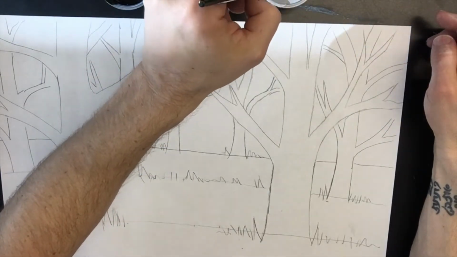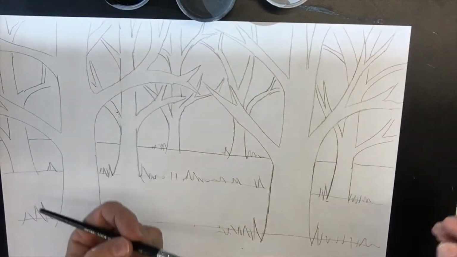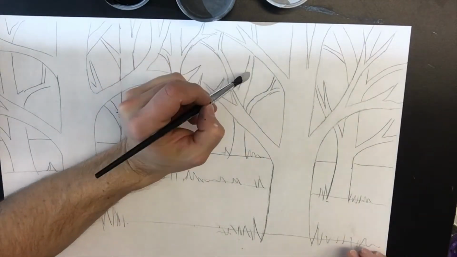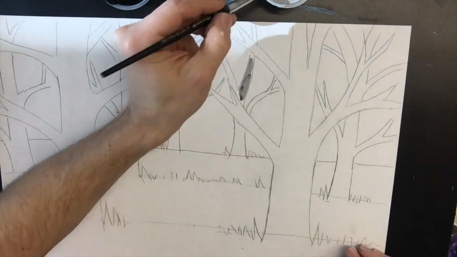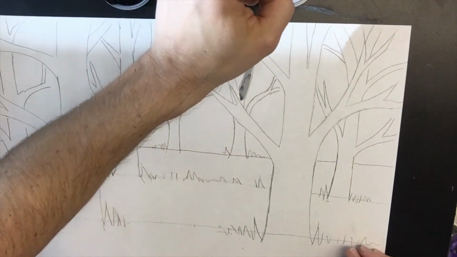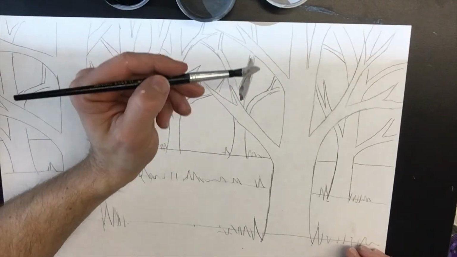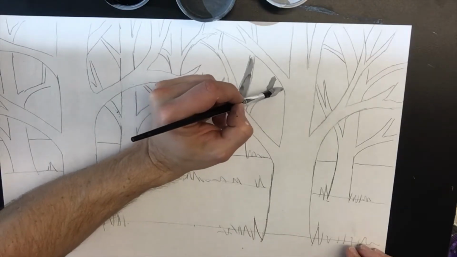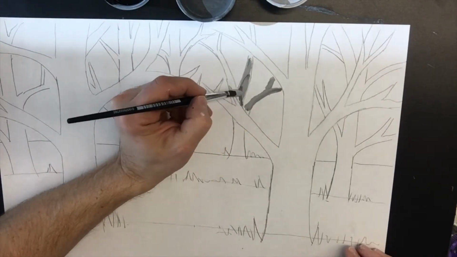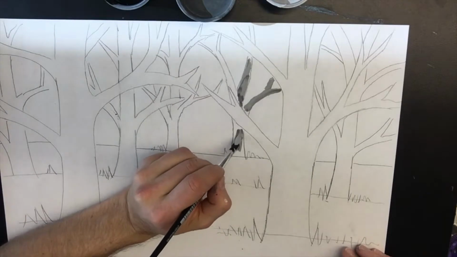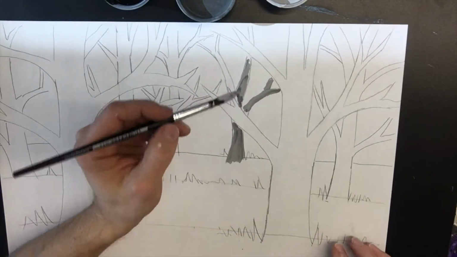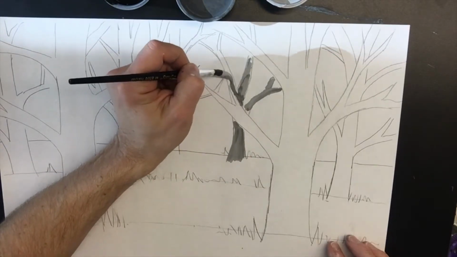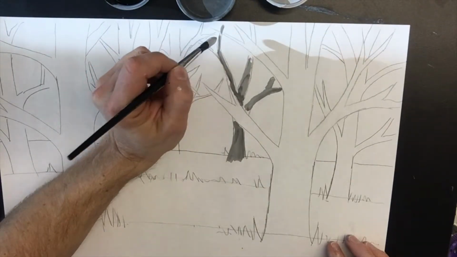I'm going to add some of my light gray first, and I'm starting with the trees in the back first. So I'm working back to front. My brush is a little bit dirty, but that's okay. Not too worried about that. I'm painting in the trees using the lightest gray, painting in those limbs.